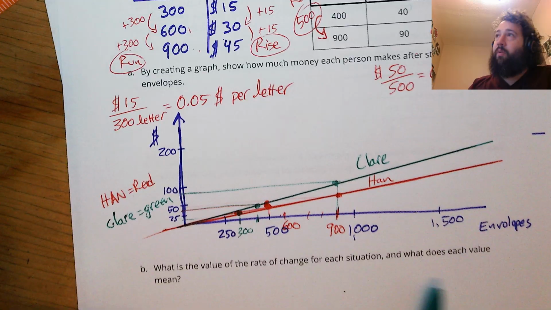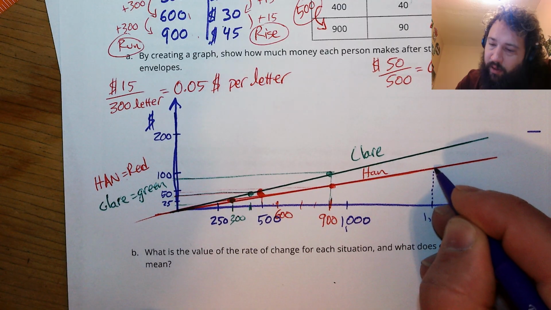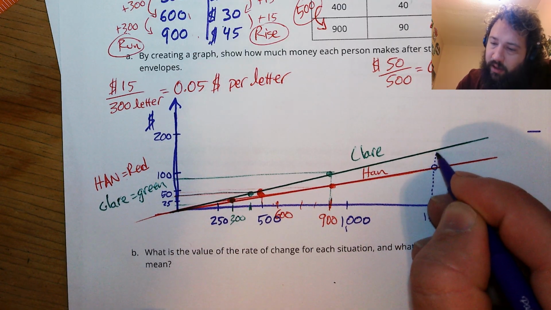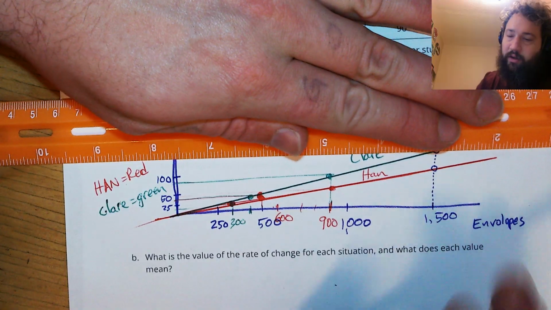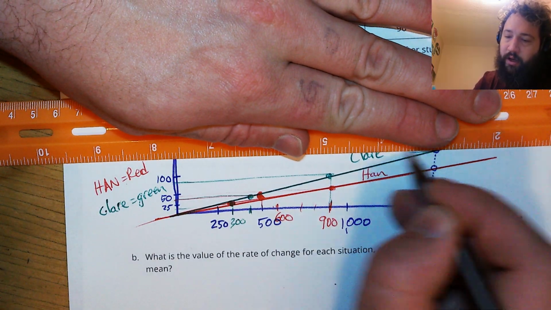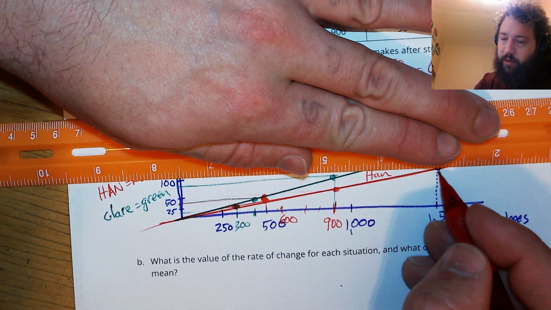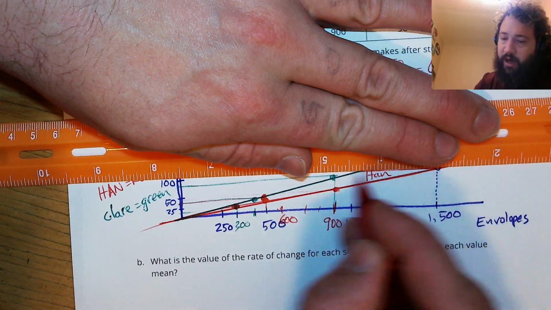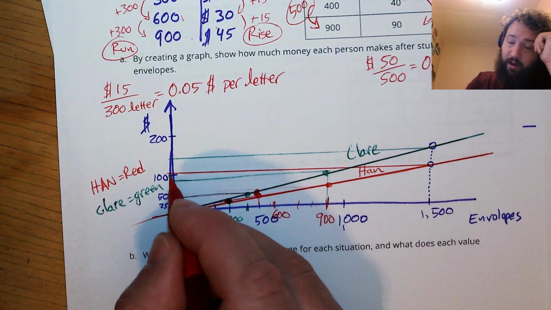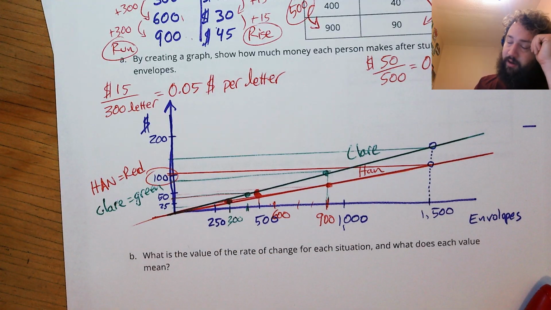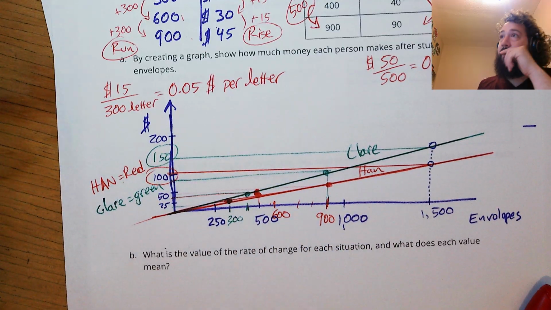Now, when we look at our 1,500 envelopes, we go up. This is the level for Han, and this is the level for Claire. So that's how much money they're going to get. Claire is clearly getting paid a better wage than Han. I wish they'd given me some graph paper to do this. So it looks like Han is getting paid about $100, and Claire is getting paid maybe $150, something like that.